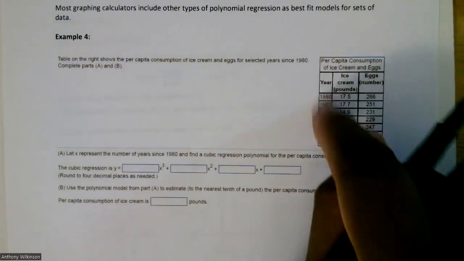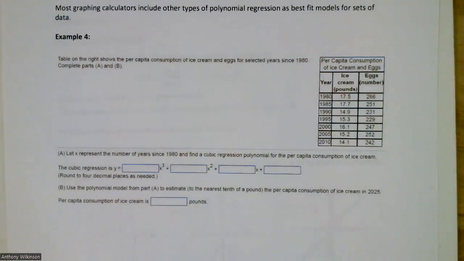Now you're given the actual year, but we need to convert that to a value since 1980.